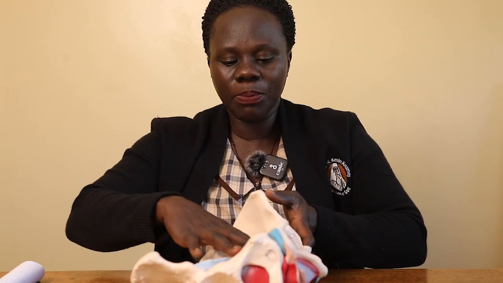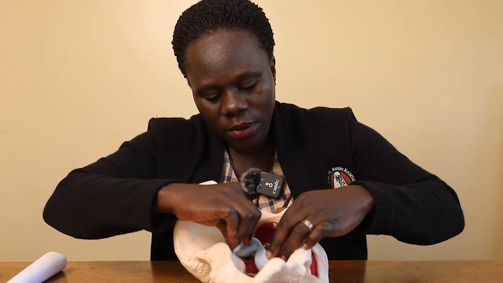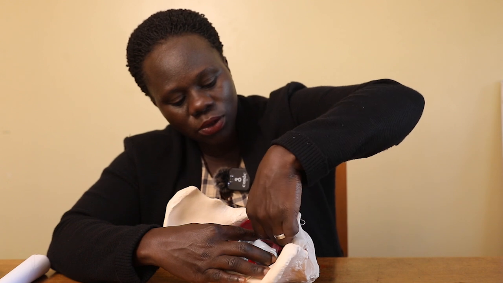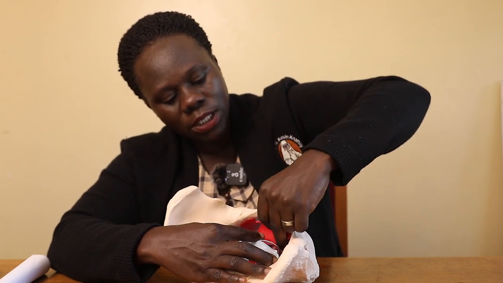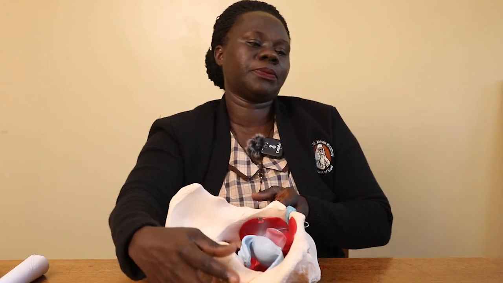The examples are, one, we have the pubococcygeus. Why pubococcygeus? This is a muscle that runs from the pubic bone and is inserted into the coccyx. The deep pelvic floor muscles are found inside the pelvis, and this one that you see inside here is the pubococcygeus muscle. It runs from the pubic bone and is inserted into the coccyx.